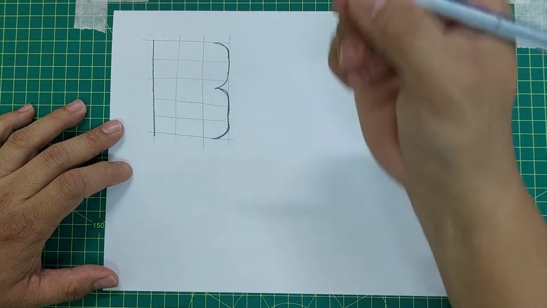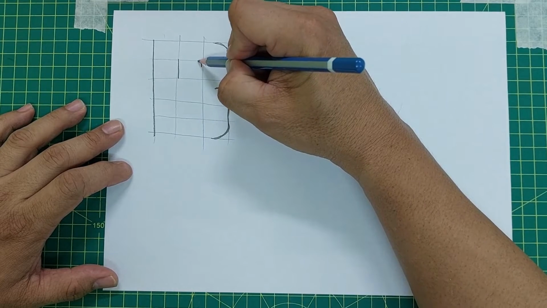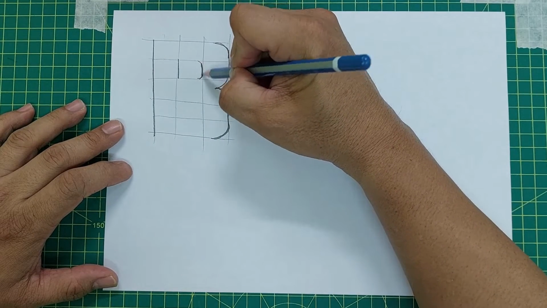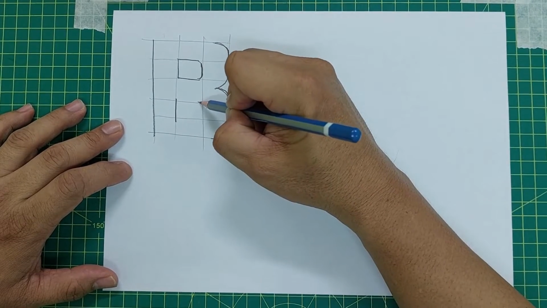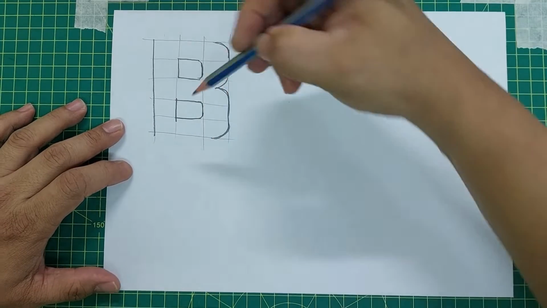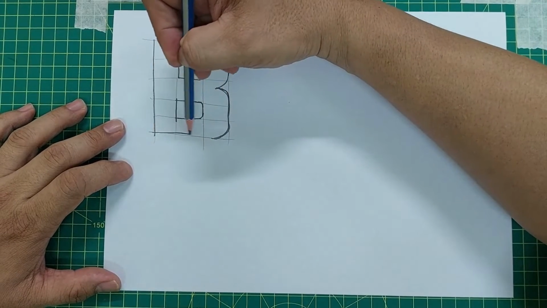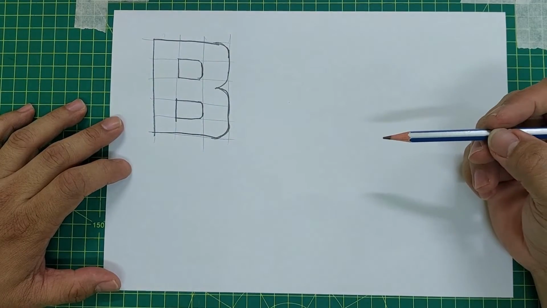So I can have this. The center part, I want straight. This part, a small curve, join. Same here, small curve, join. Then now I join this across, and I have my letter B.